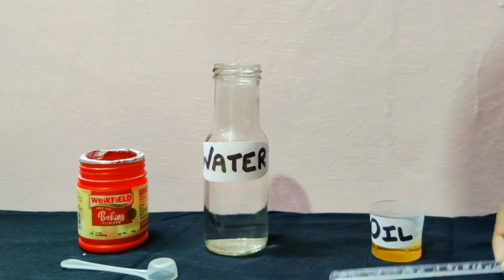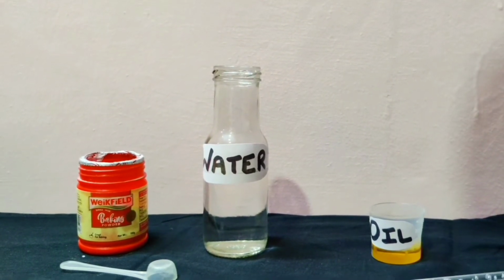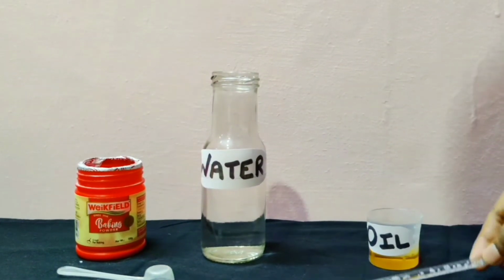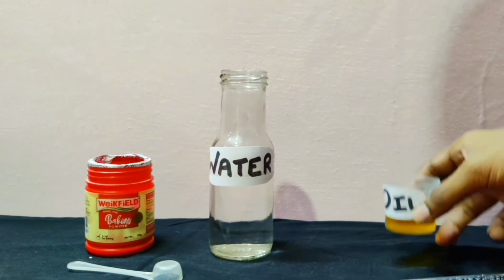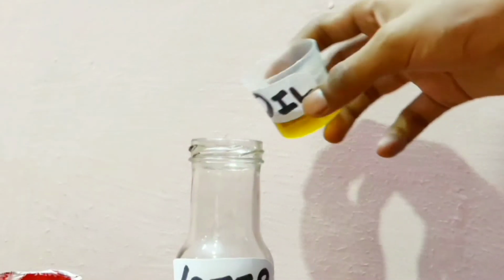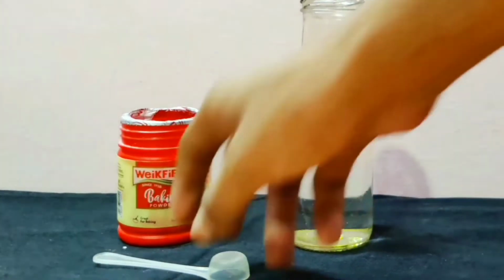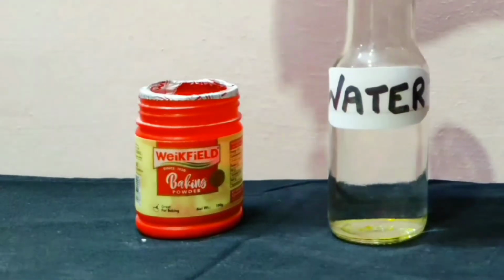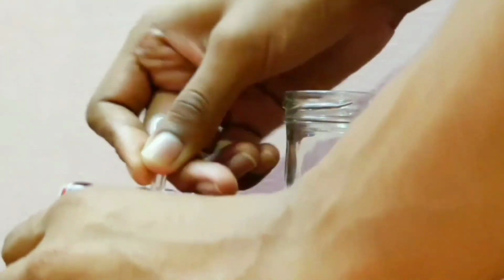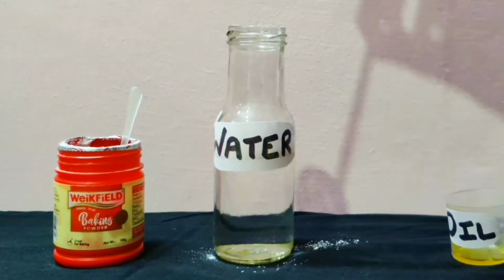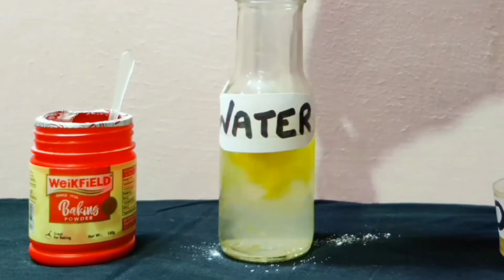Now we are going to develop our own organic pesticide. For this, I'll be using water, baking soda and oil. First of all, we are going to pour 20 ml of oil into water. Now we'll put in 2 teaspoons of baking soda as well. Now we are going to stir this solution vigorously.